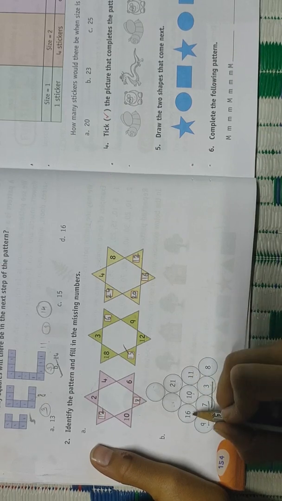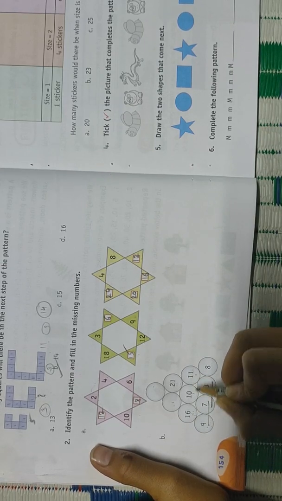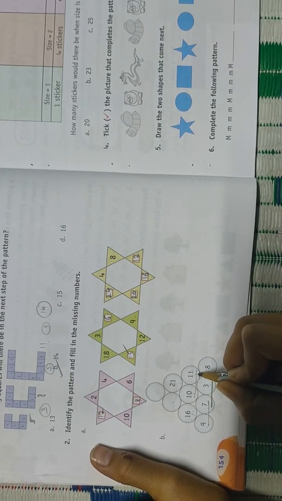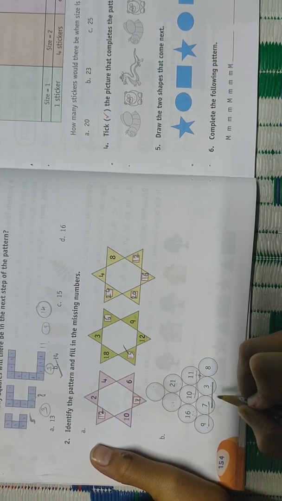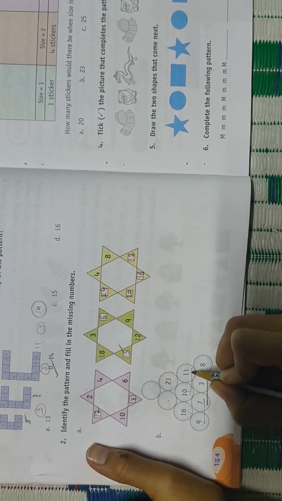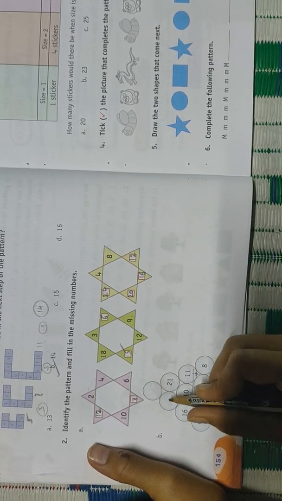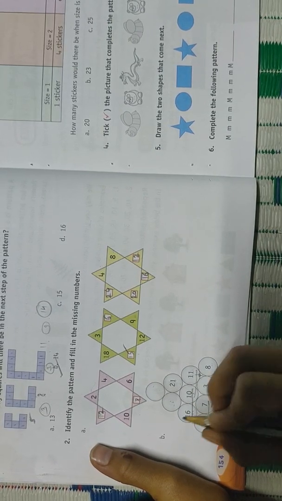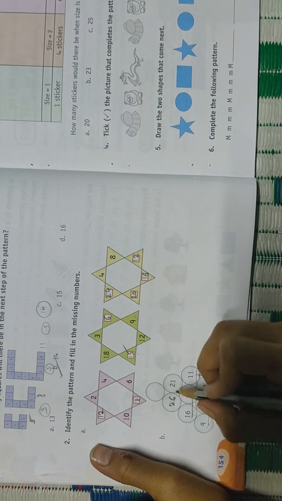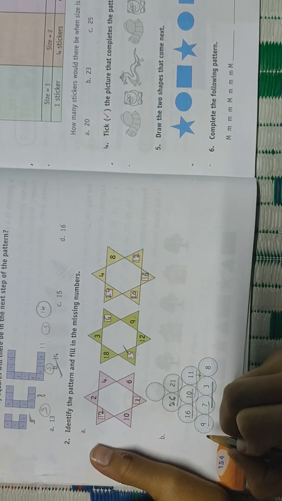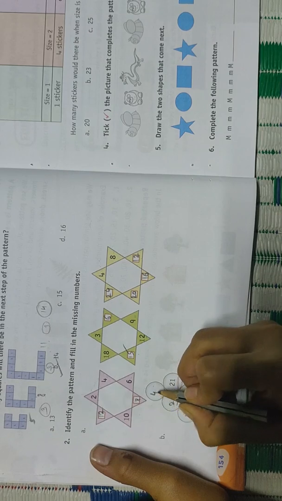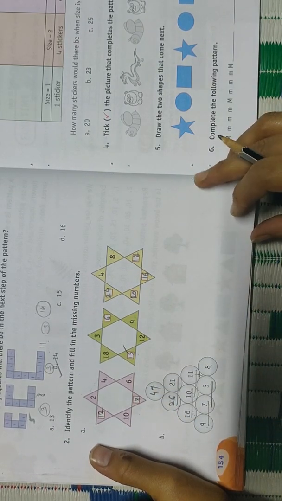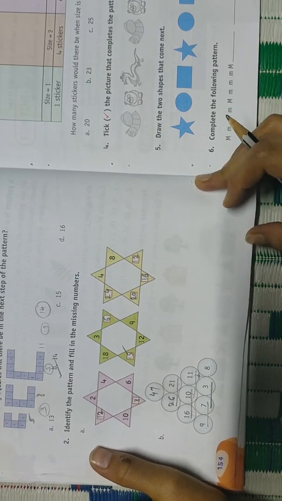So 11. Now again, if you see 11 plus 10 is 21. So our pattern that we have identified is correct. So 10 plus 11 is become 21. So identify the next one, that is 16 plus 10. So 16 plus 10 is become your 26, right? Then 26 plus 21 is become your 47. So this is how you can solve, or you have to identify the pattern first, what is given.